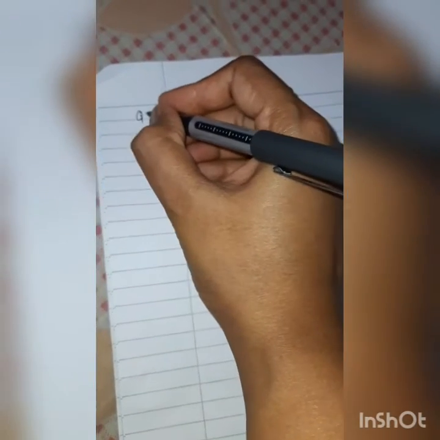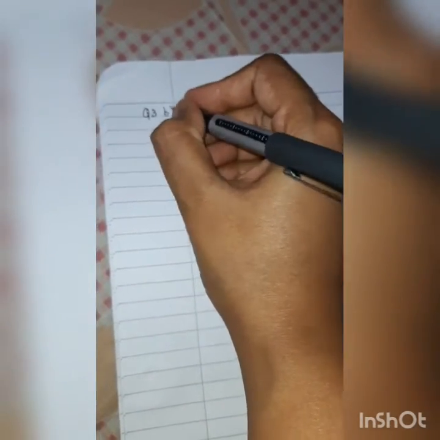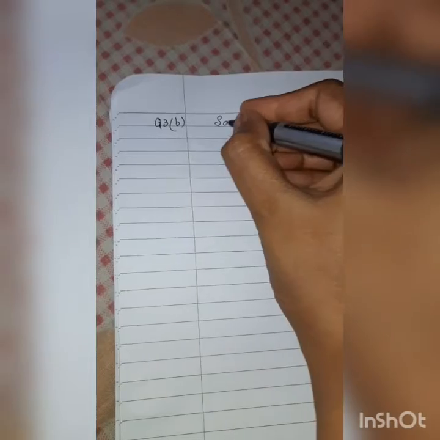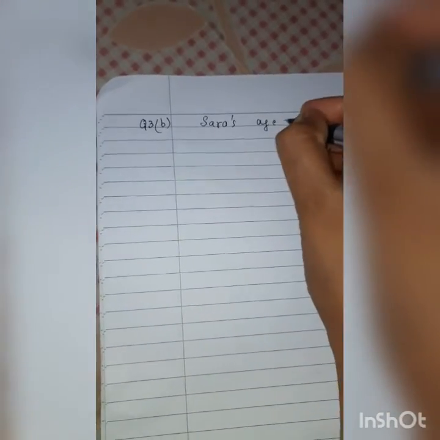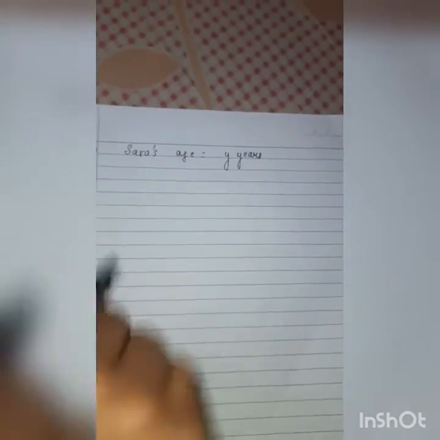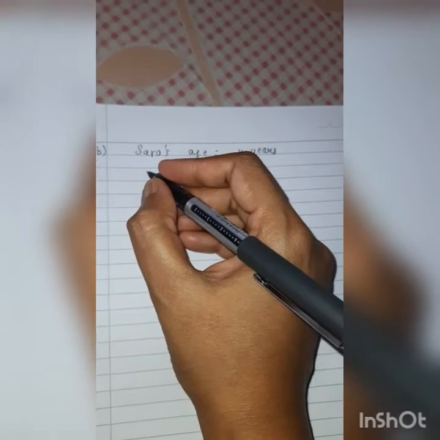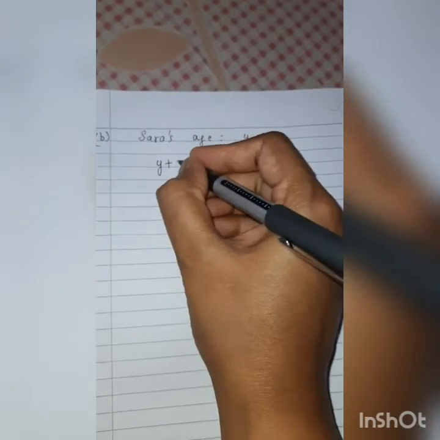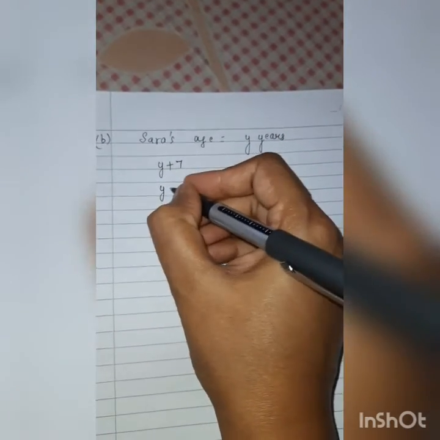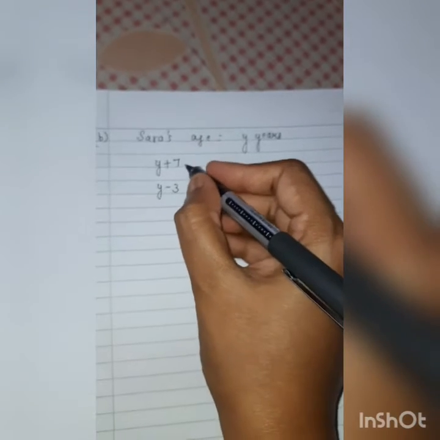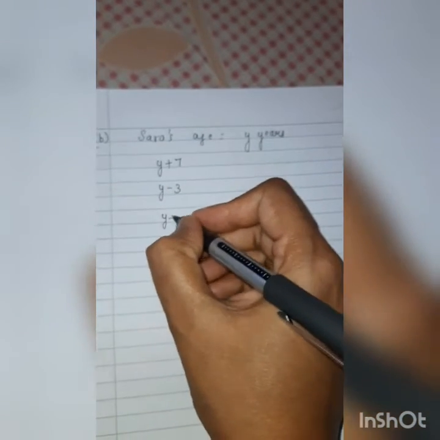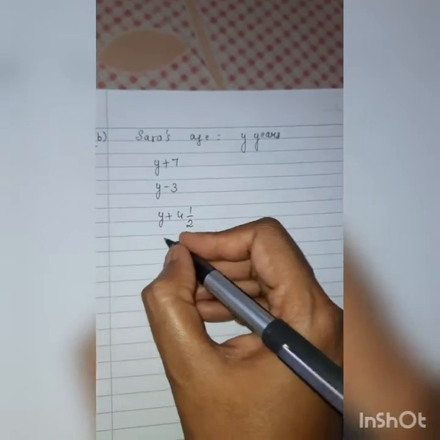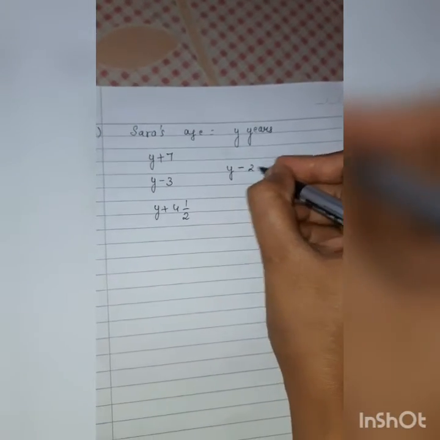Next question, 3B. Here, given Sarah's age is y years. Think of her age in the future or past. What will the following expressions indicate? They have given some expressions over here: y plus 3, y minus 3, y plus 7, y minus 3, y plus 4 1 by 2, y minus 2 1 by 2.